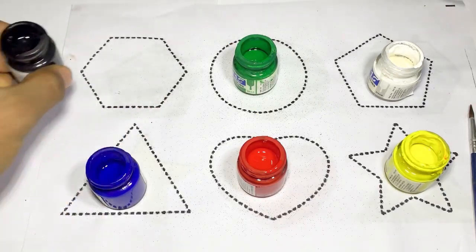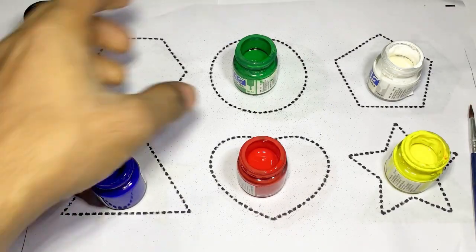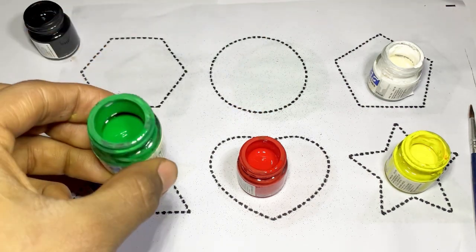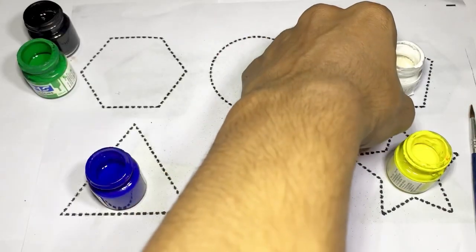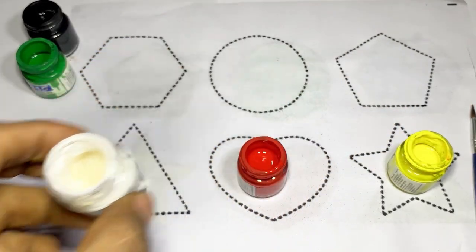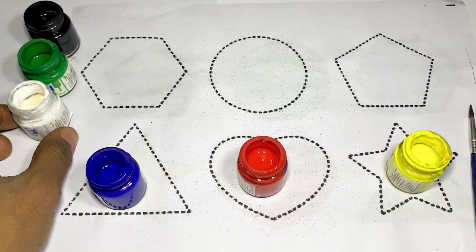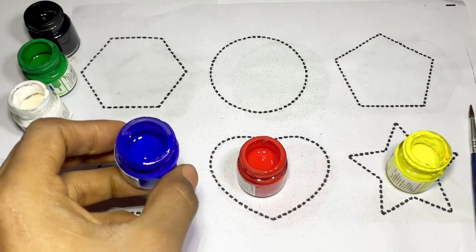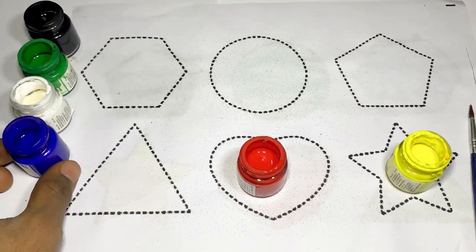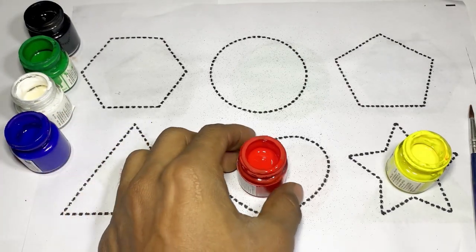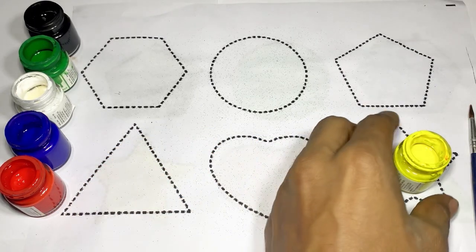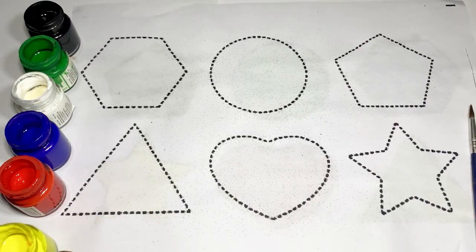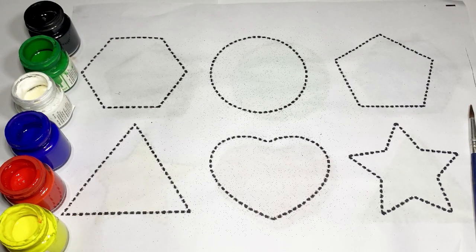Black color. Green color. White color. Blue color. Red color. Yellow color. Kids now coloring 2D shapes.